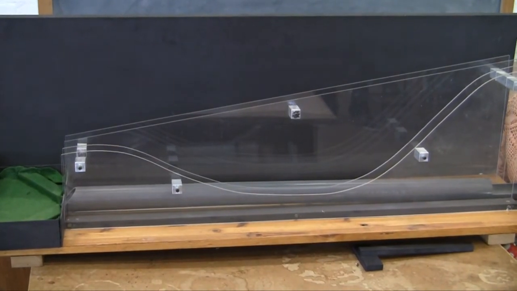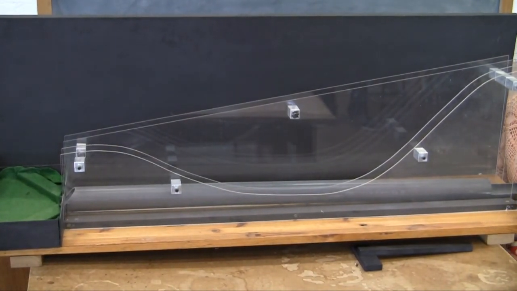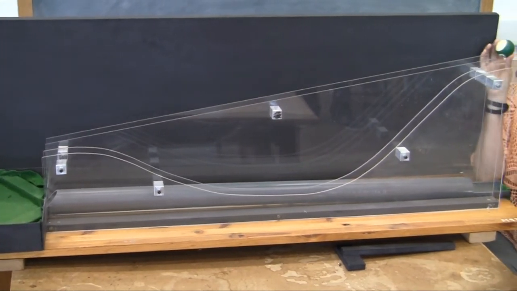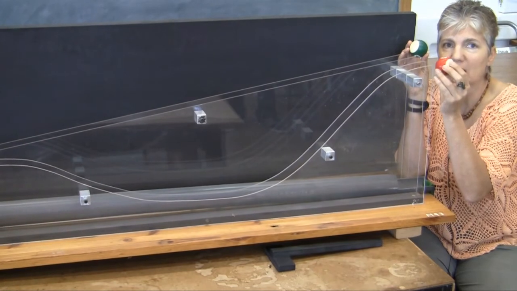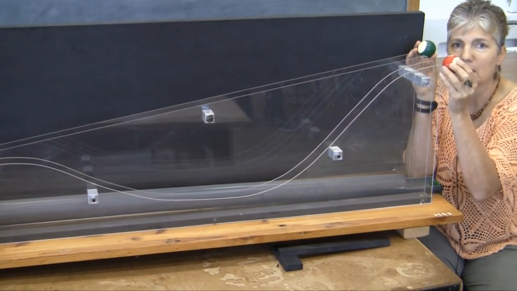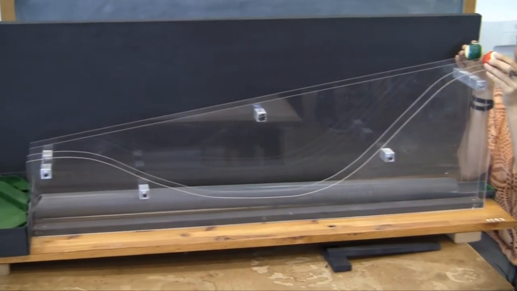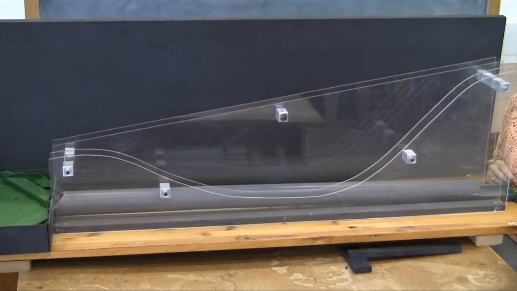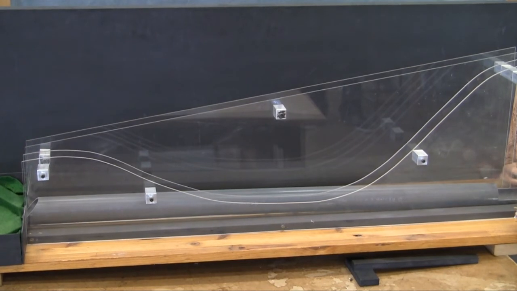But do they both get there at the same time? Does energy have anything to say about the time that it takes? So who are you betting on? Are you betting on the green ball, the red ball, or both of them getting there together? Think about that for a moment. All right, let's see how it goes. Did you get it right? Did you bet on the right ball?